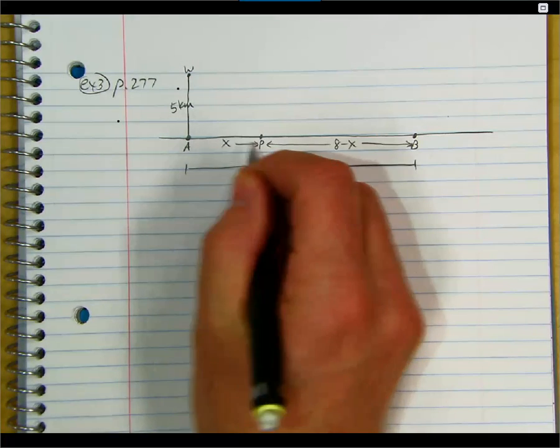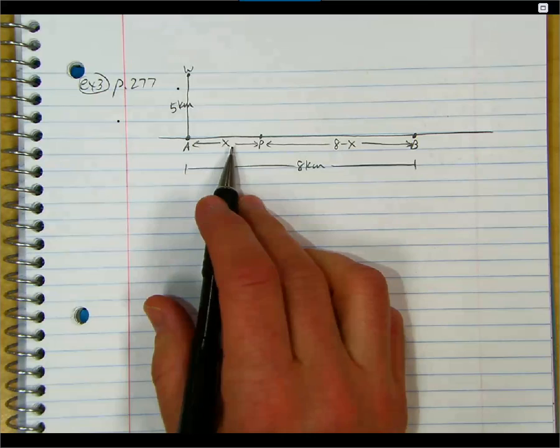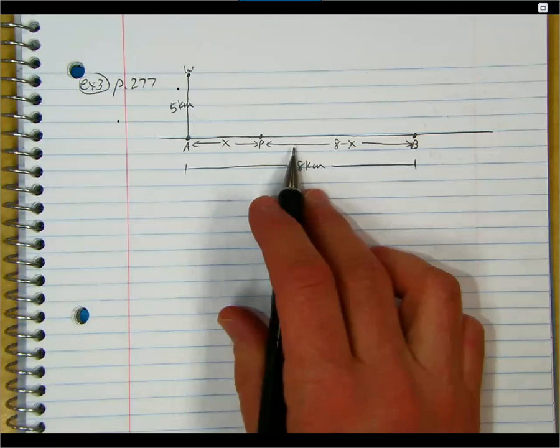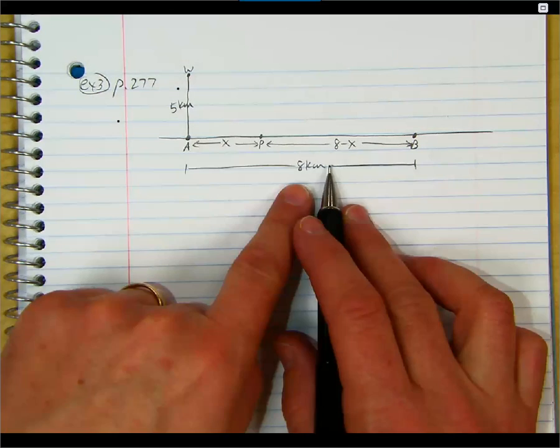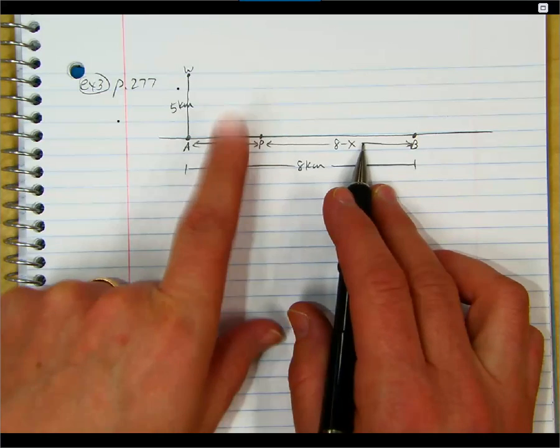If that doesn't make sense, let's pretend like x is 2 kilometers for a second. If that's 2, this better be 6, because they have to add to 8. In other words, 8 take away the 2 that was already used.